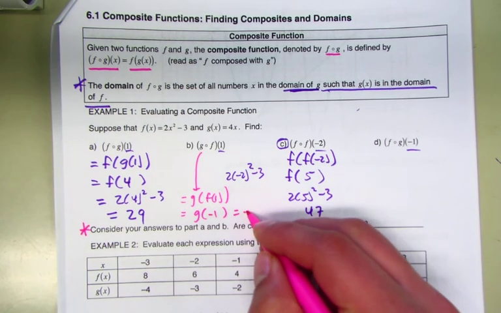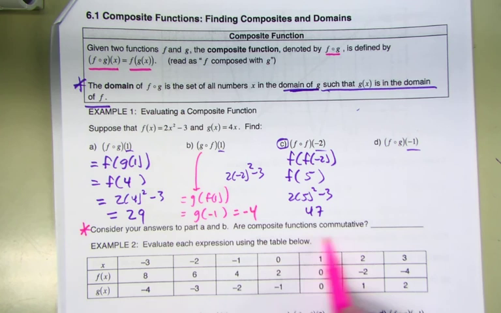Negative 4? Okay. Do you guys know what commutative means?